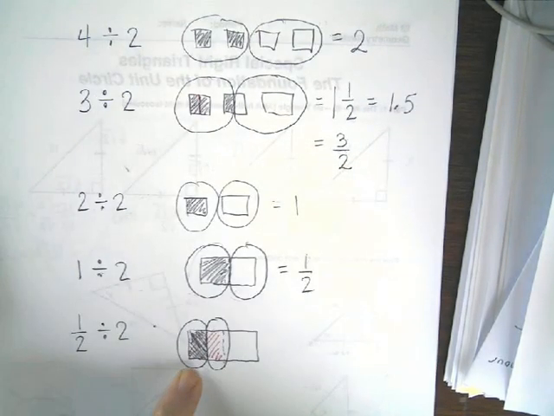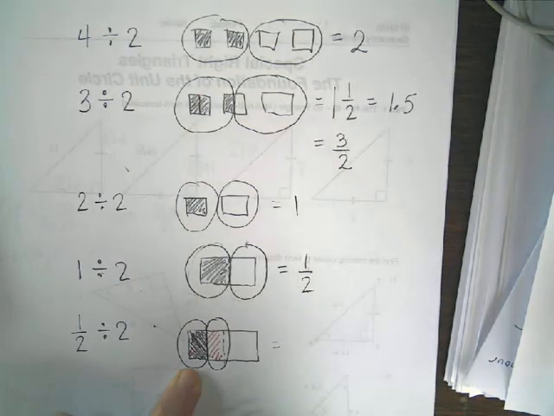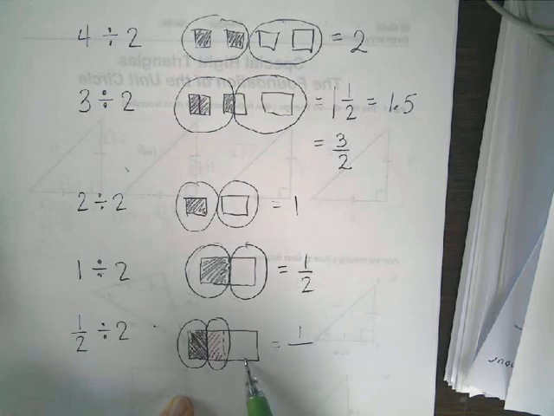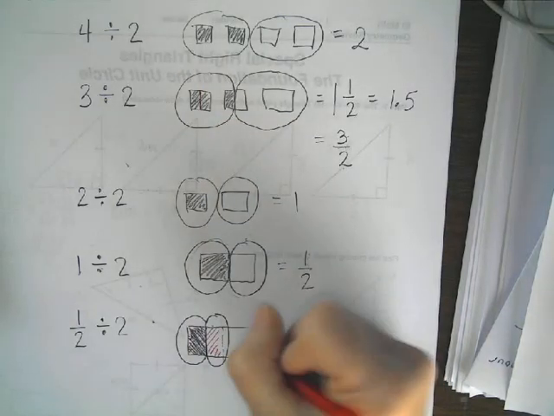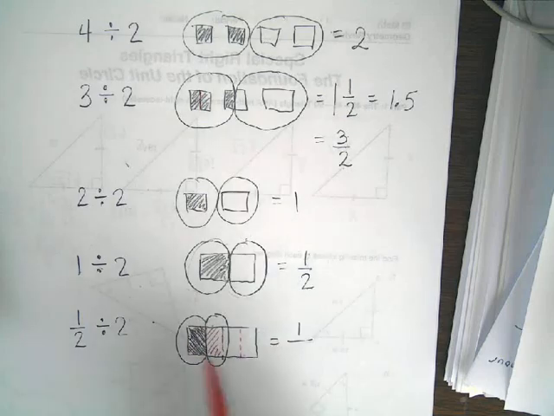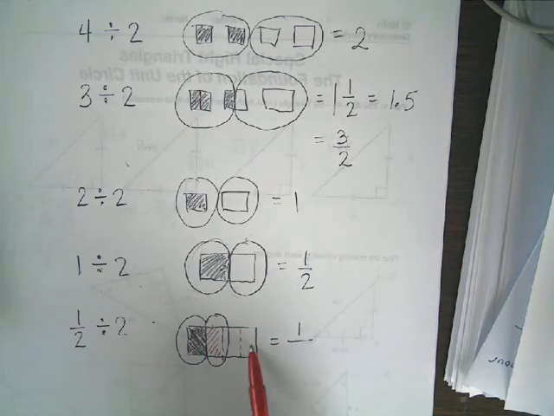How much is that? Well, I have one piece out of how many pieces? Is that out of 3 pieces? No, because the pieces are not all the same size. I need to make sure that I cut this into equal pieces. 1, 2, 3, 4.